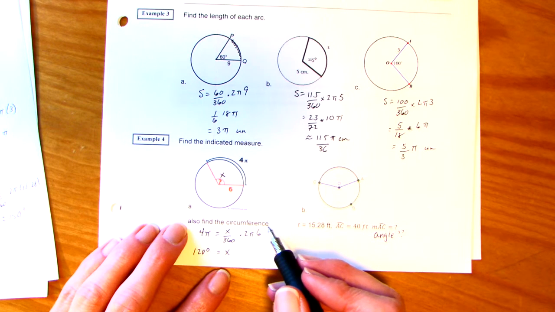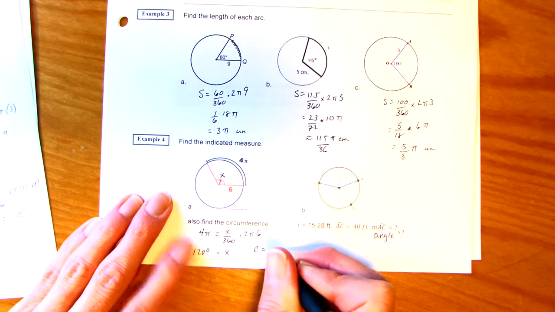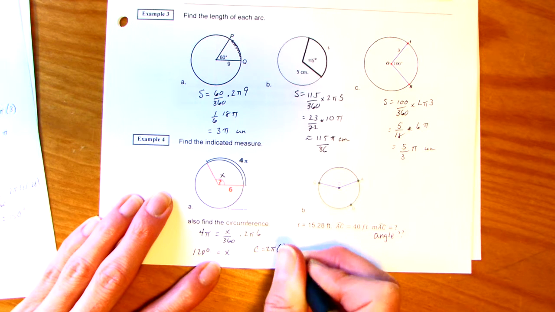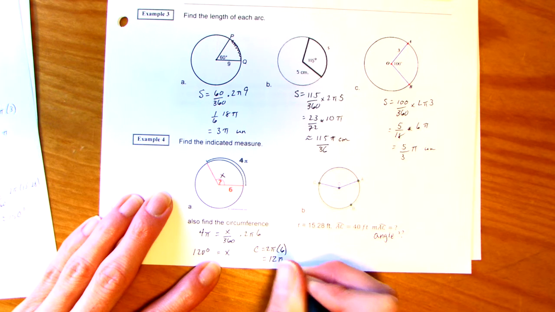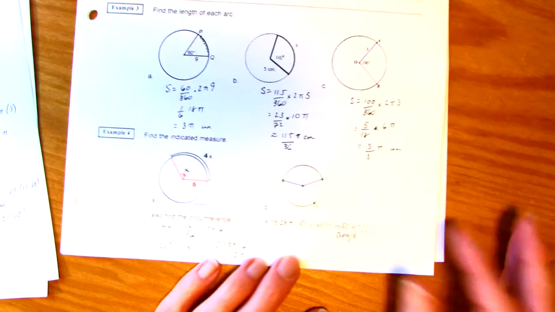Oh, it says also find the circumference. C is equal to 2 pi times 6, which is equal to 12 pi. That's our circumference.